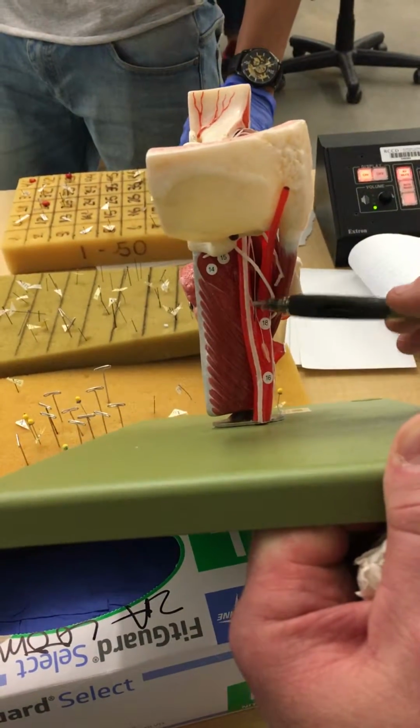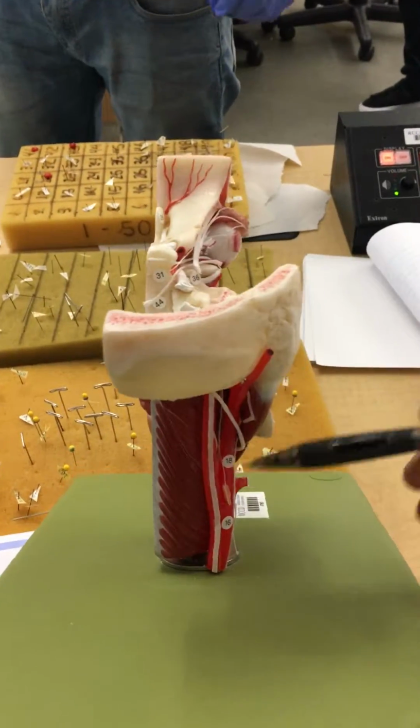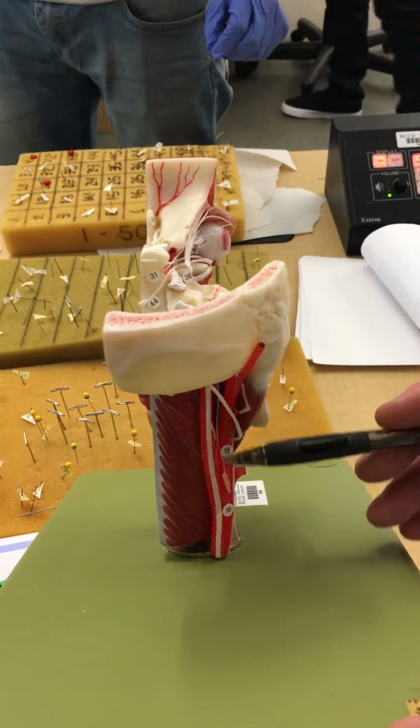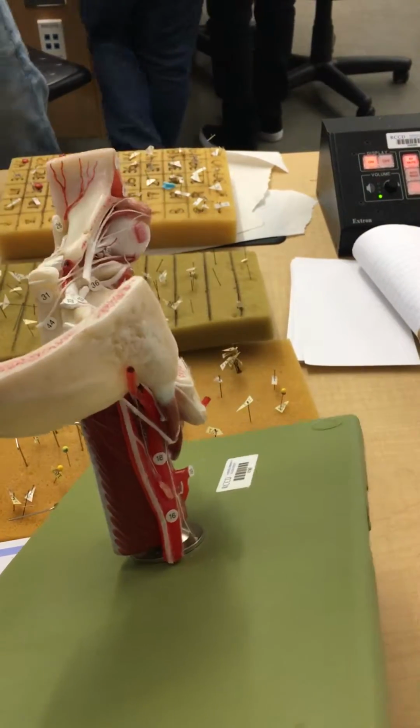And then of course this one coming straight down would be number 10 from this grouping, going down into the carotid sheath. That's the vagus nerve right there. That's traveling down with the carotid artery. And that's most of them.